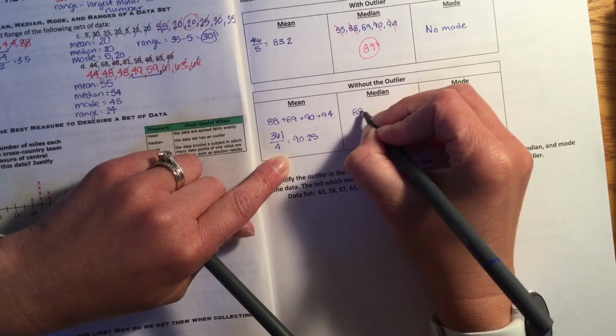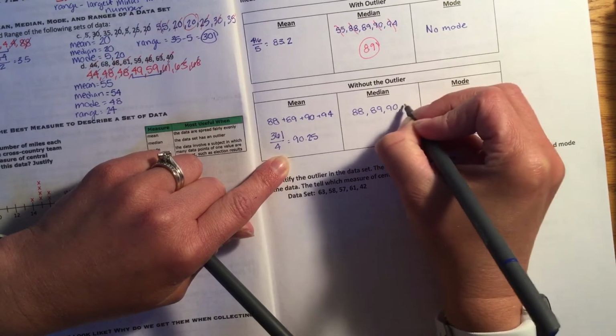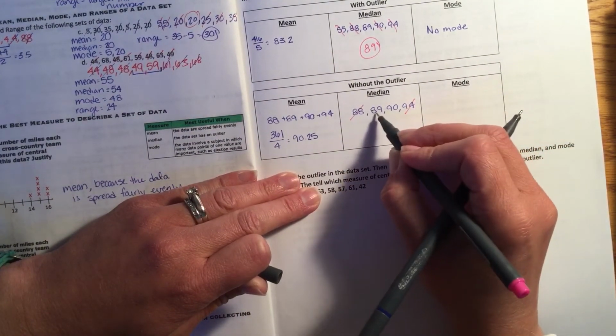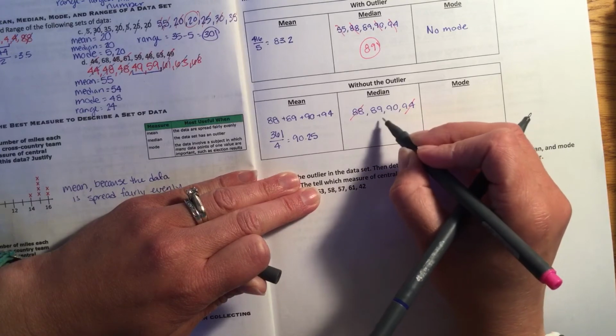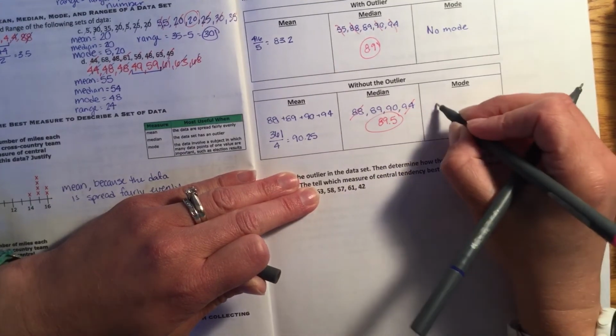Okay, so we already know, well, let's find the median. So we're going to use these numbers, 88, 89, 90, and 94. So without the outlier, if you take that, what's between 89 and 90? 89.5. And then again, there's no mode.